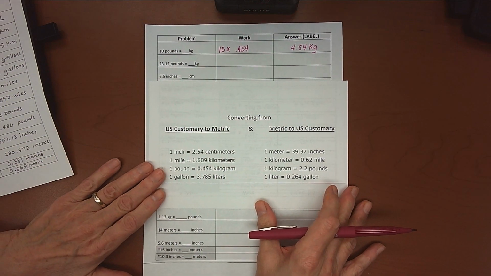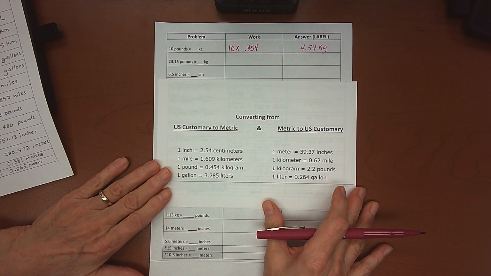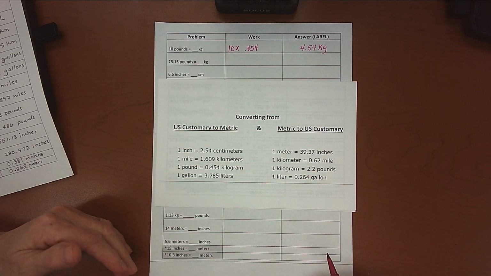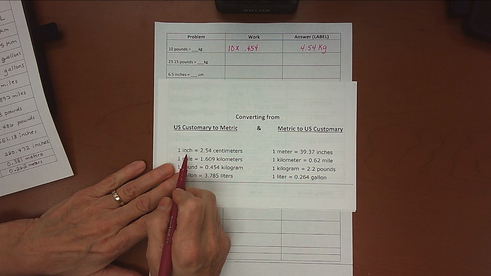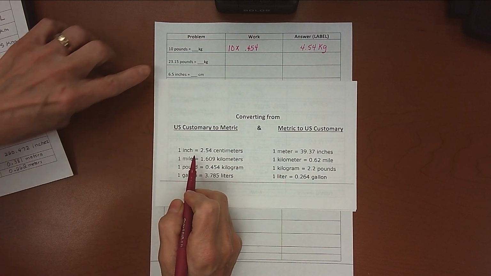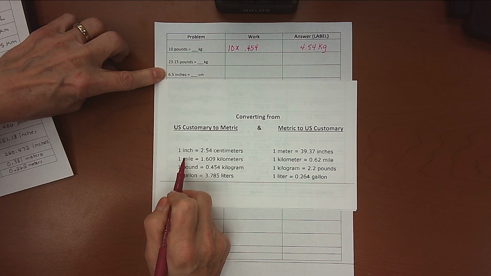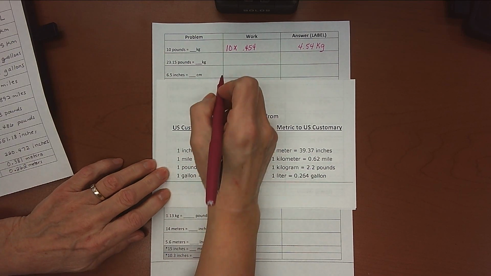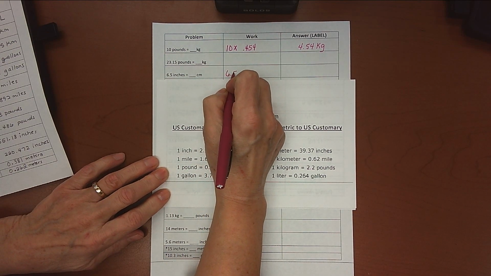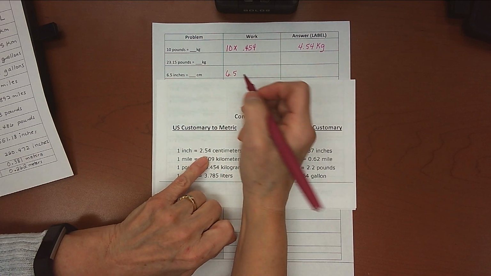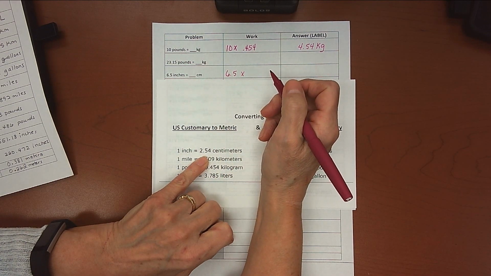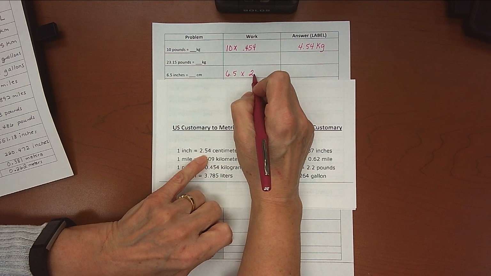All right, let's look at this one then. We've got 6 5/10 inches and we want to change that to centimeters. So we go down here and we find something that relates inches and centimeters, and sure enough the one we know is the unit rate here, so we know we can multiply. So we can take our 6 5/10 and multiply it by how many centimeters are in 1 inch, which is 2.54.